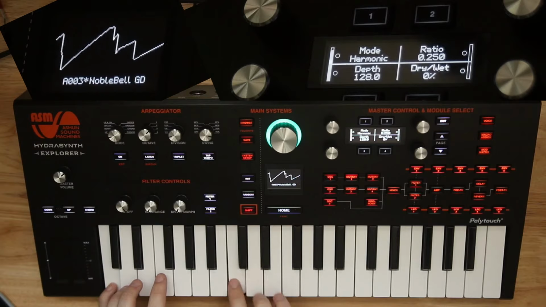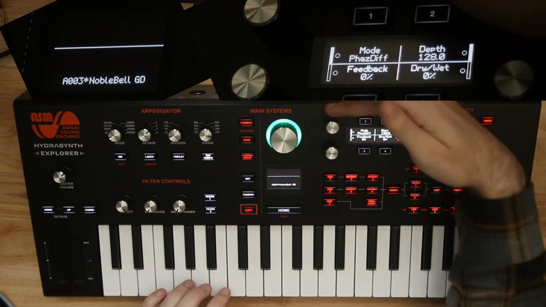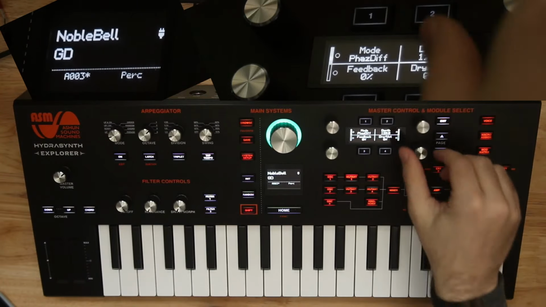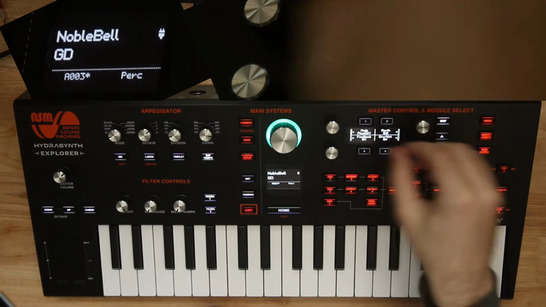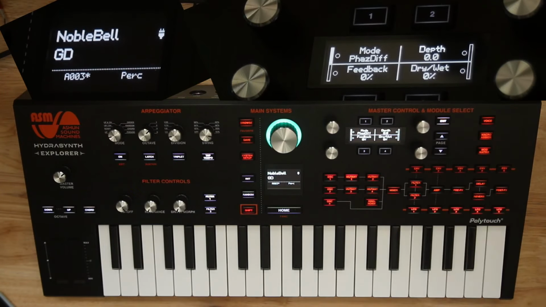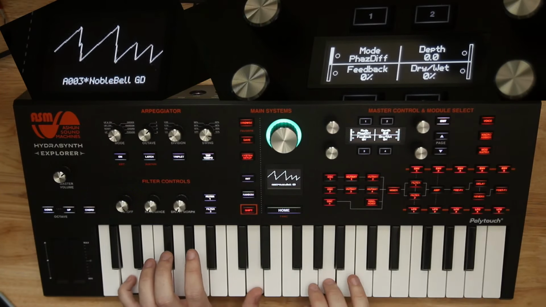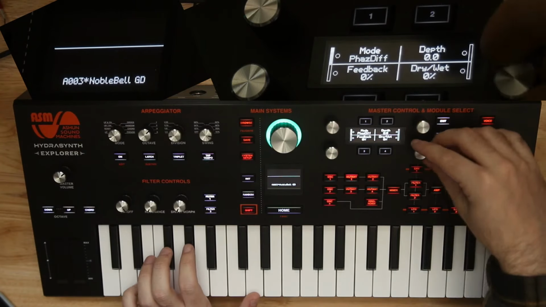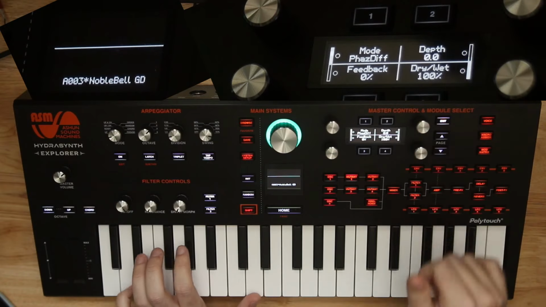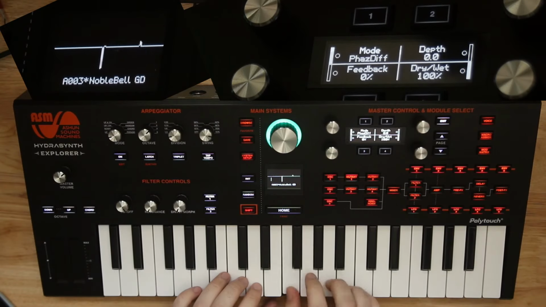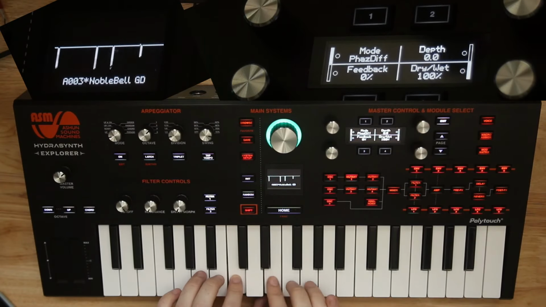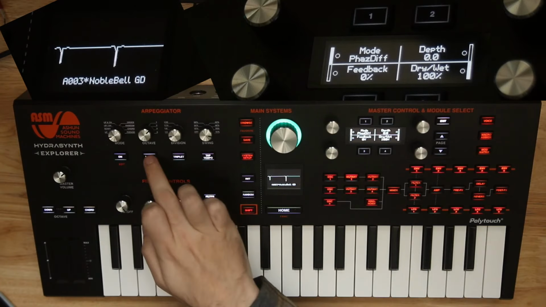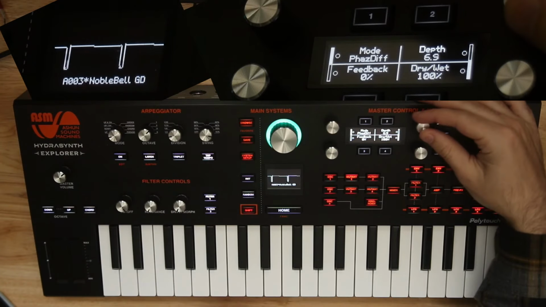I'm going to change to one of my favorites, which is the phase difference. I do have one question about it, though. We'll get there in a second. So this is the only page. Okay, there's our dry sound. Here's our wet sound. We latch that. We can increase our depth.